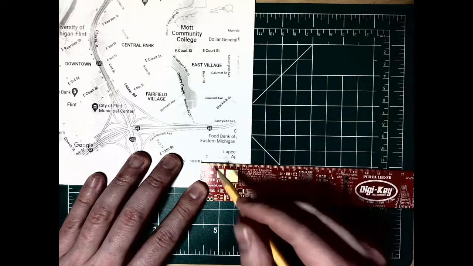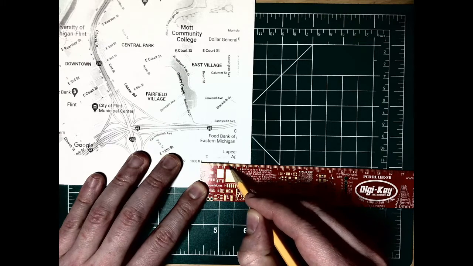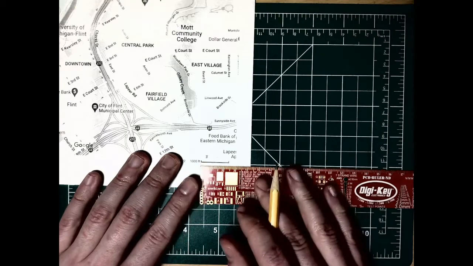Okay, so that's going to be 10, 20, not quite 25. I'll say that that's going to be 24 millimeters right there.